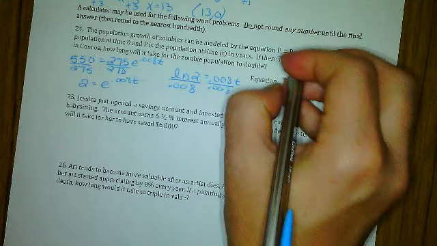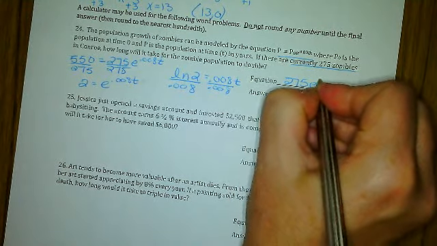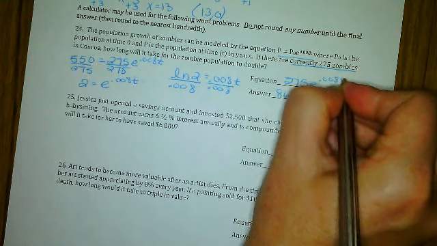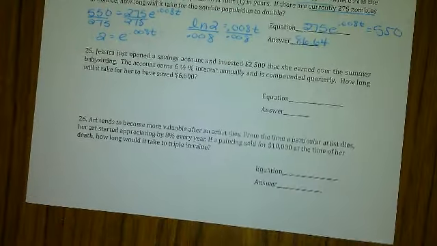Alright, so for my equation, I could have 275e to the power of 0.008t equals 550. Alright, on the next one.